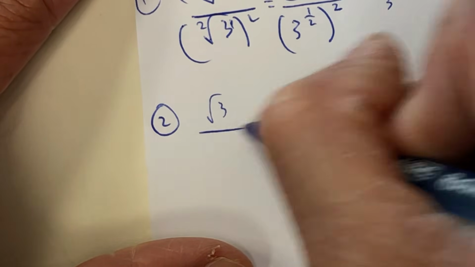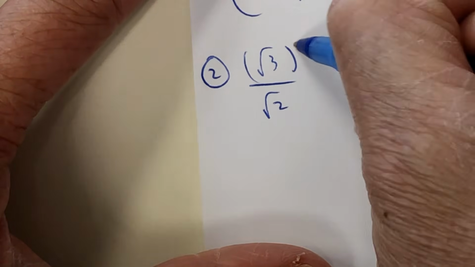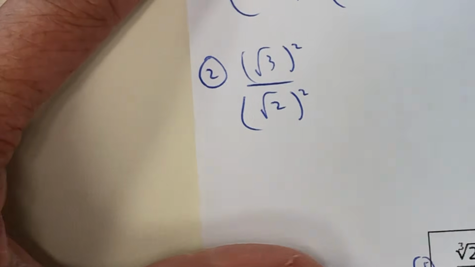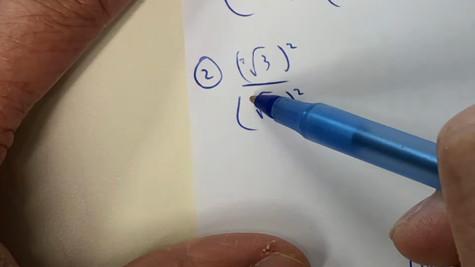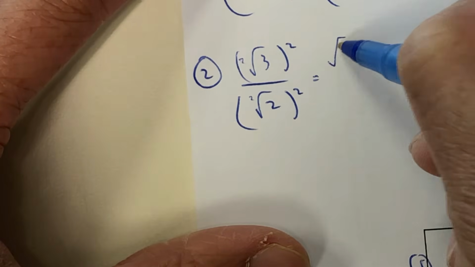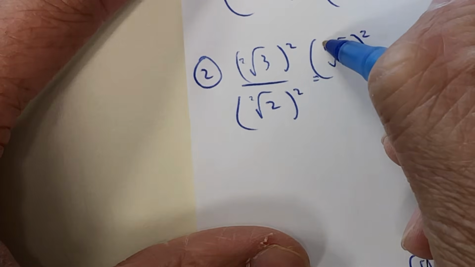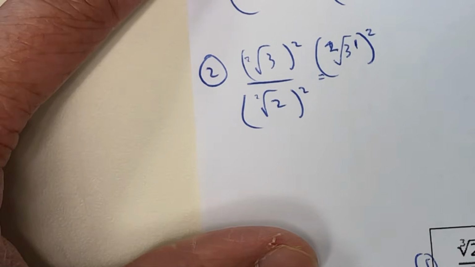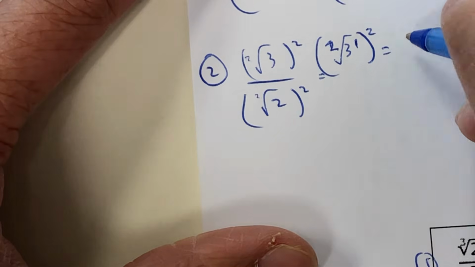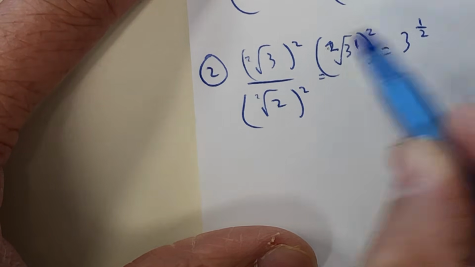Okay. Number 2. I have the square root of 3 over the square root of 2. And again, we're supposed to square both these results. Let's do that. And you'll realize that they cancel because the index and the exponent outside are the same. Let me show you why they cancel. Remember, this is a 2, and this is a 1. So what happens there is that becomes 3 to the 1/2 power. The square root is essentially 1/2.